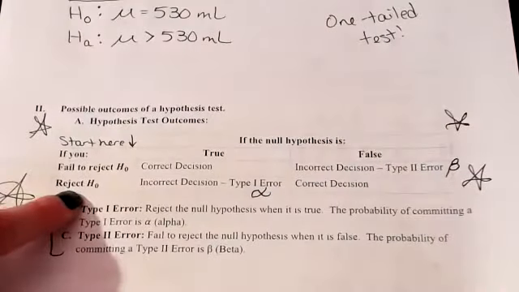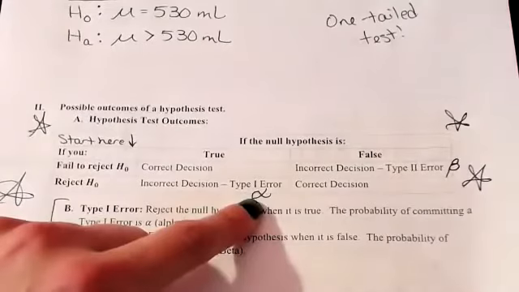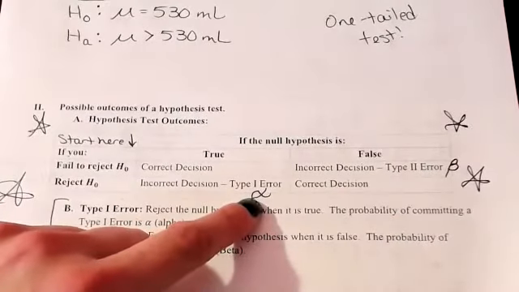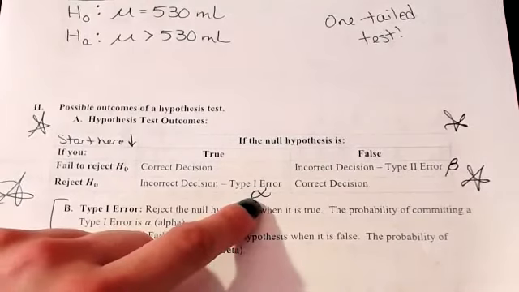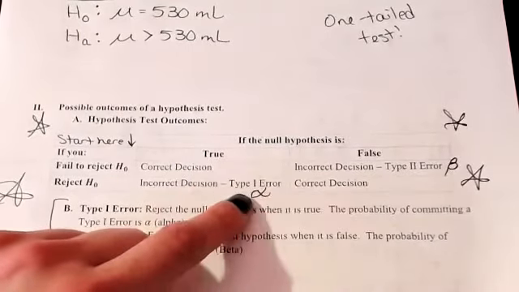So if you've rejected the null, we could have made a type 1 error, which means the null hypothesis was actually true, even though we rejected it, right? So that could have happened.